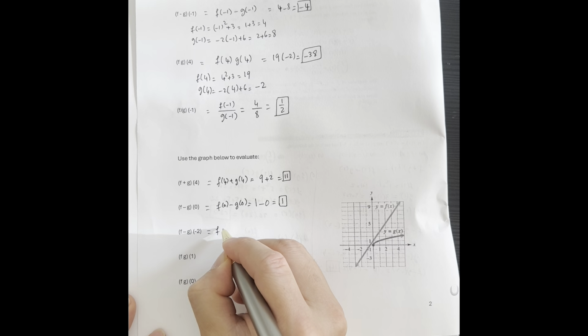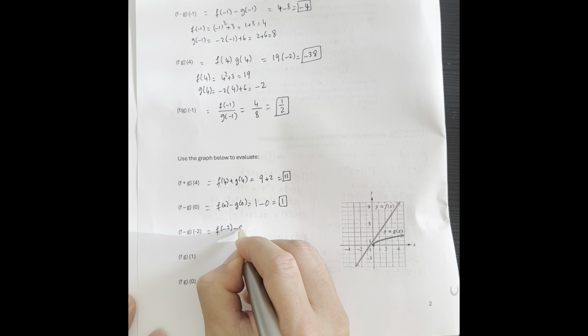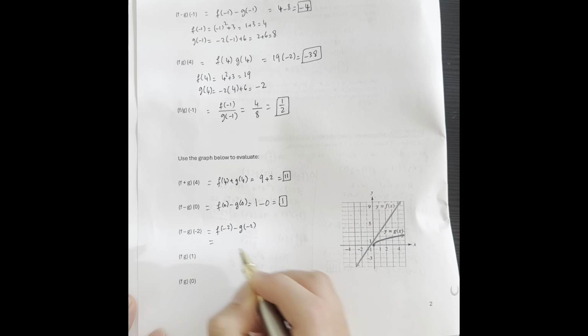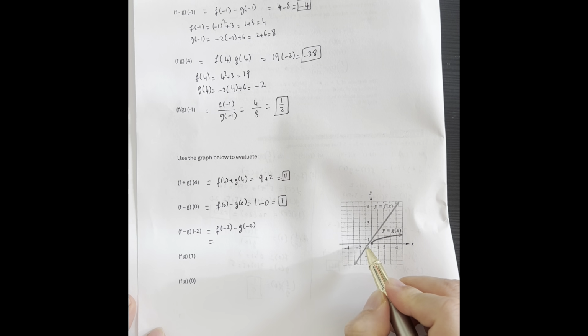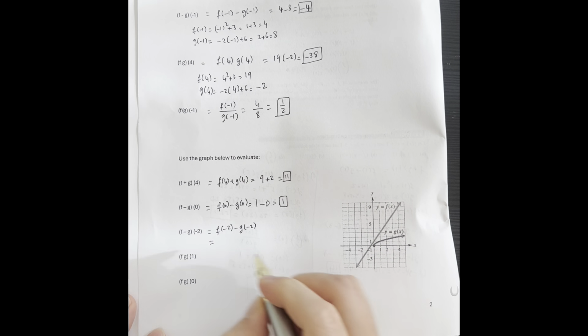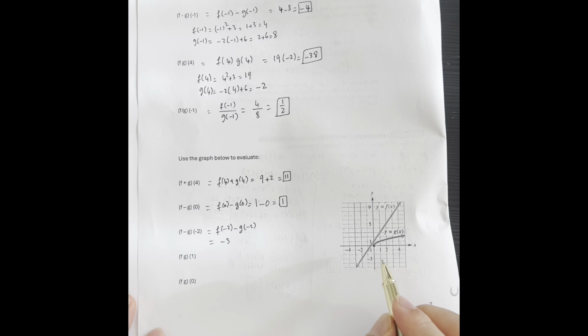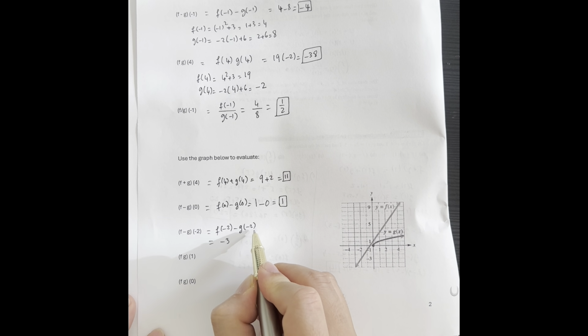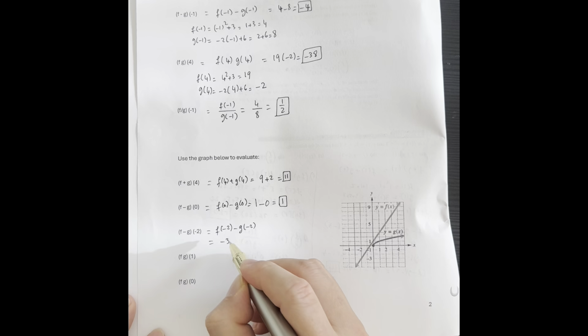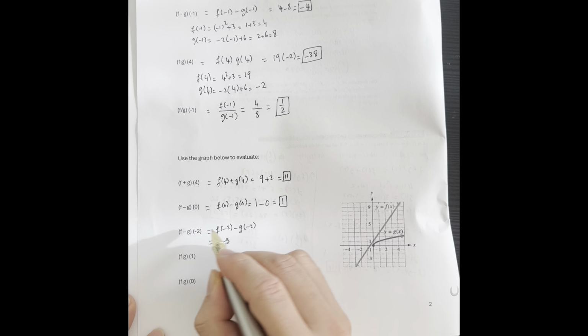So f minus g of minus 2 is f of minus 2 minus g of minus 2. So f of minus 2 is minus 3, and g of minus 2. So g is only defined from 0 to infinity. It's not defined anywhere less. So g of minus 2 is not defined, so in this case this is undefined.